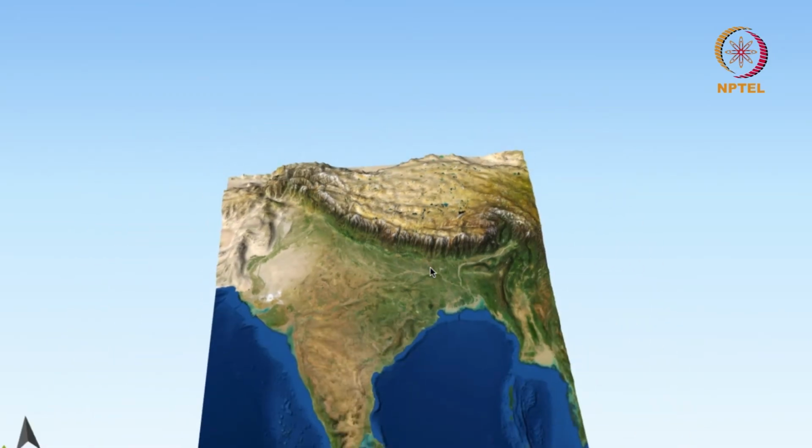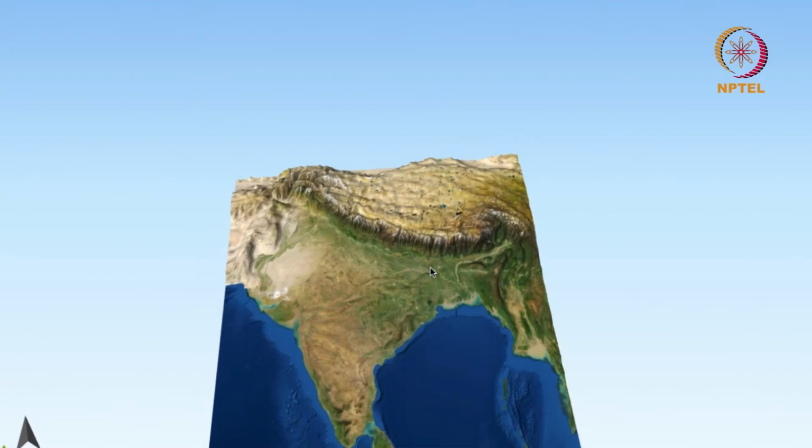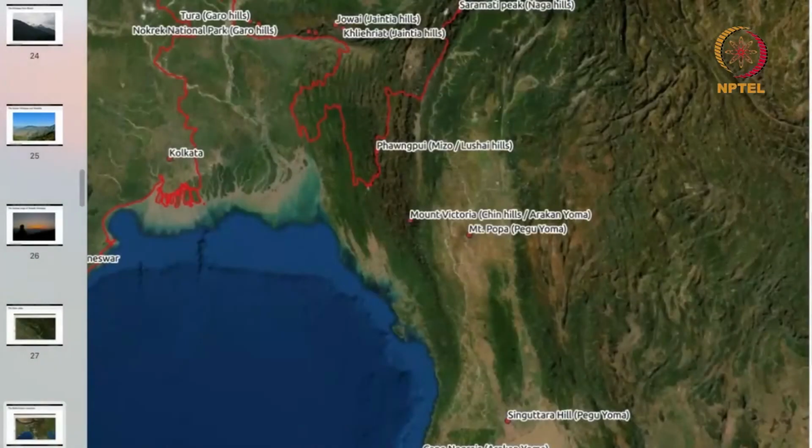Because of this, the geography and the culture of India has become very different from those of its neighbors. So much so that we refer to India as the Indian subcontinent. India, some parts of Pakistan, and some parts of the neighboring countries act as a subcontinent that is separated from the other parts of the continent.